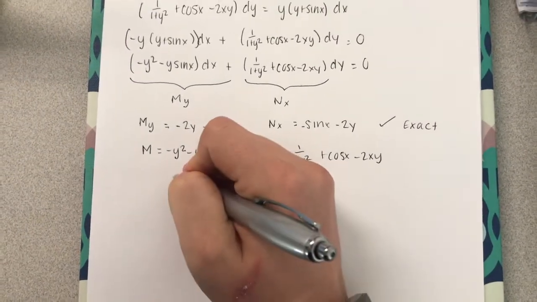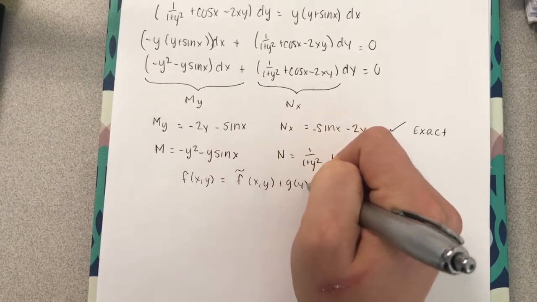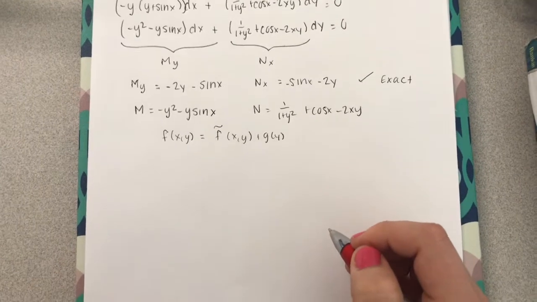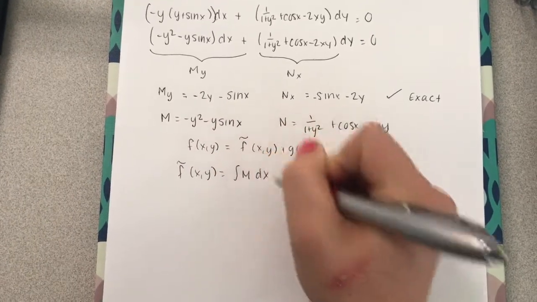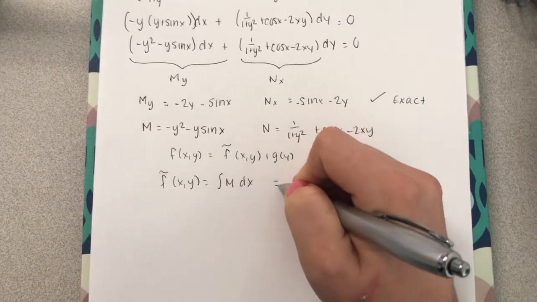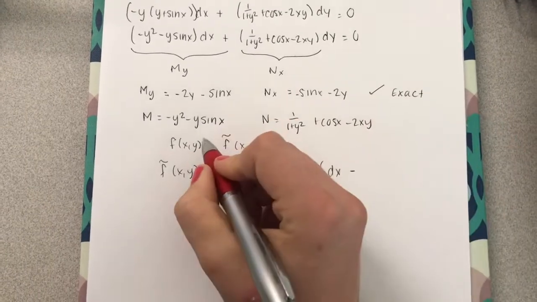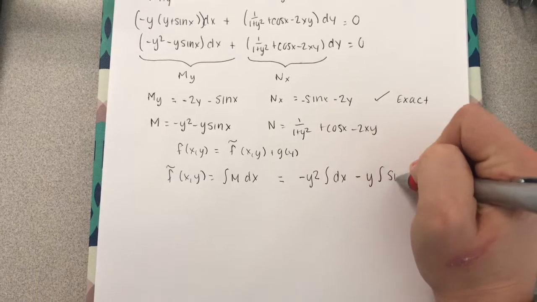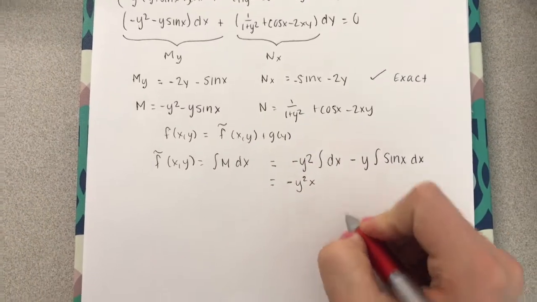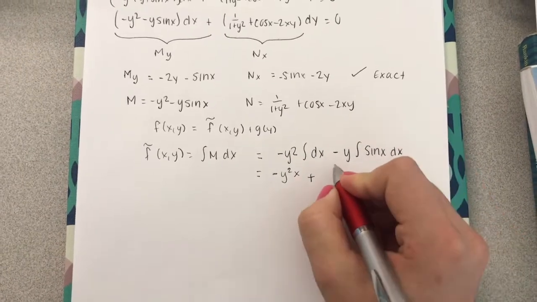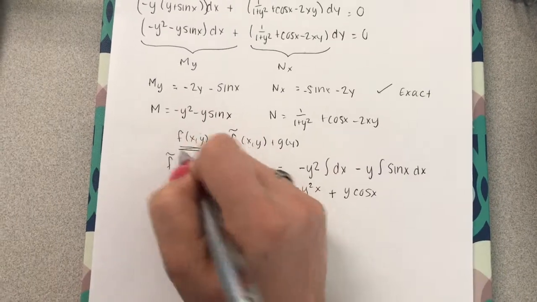Now my next step is to use the equation f of x comma y equals f tilde of x comma y plus g of y. I need to figure out what my f tilde is, and that is the integral of M. So f tilde of x comma y equals the integral of M dx. So I have negative y squared, since there are no x's, I just have the integral of dx, minus, pulling out that y from the second term, y times the integral of sine x dx. When I do this integration, I get negative y squared x plus, because the integral of sine x is cosine x and I have a negative here, plus y cosine x. This is my f tilde, and I'm trying to solve for f of x comma y.